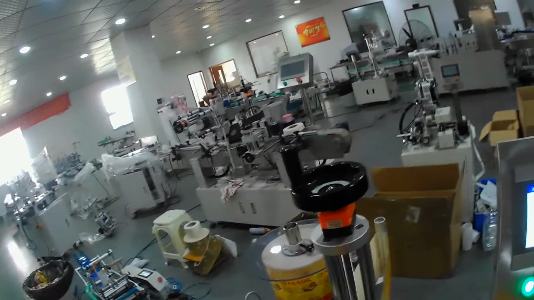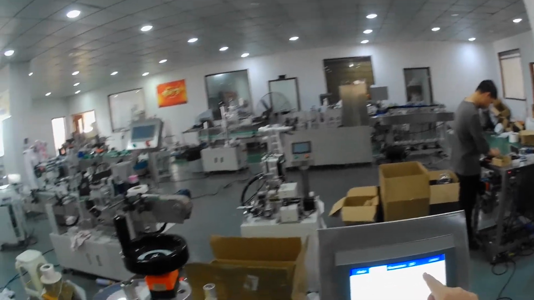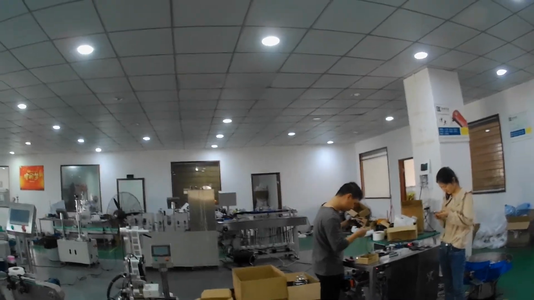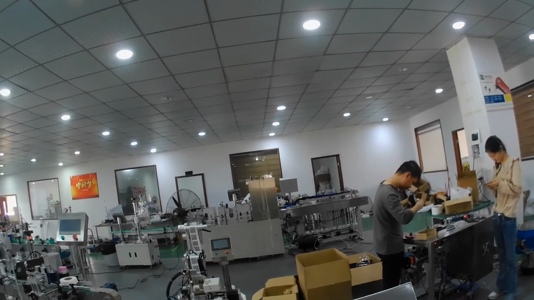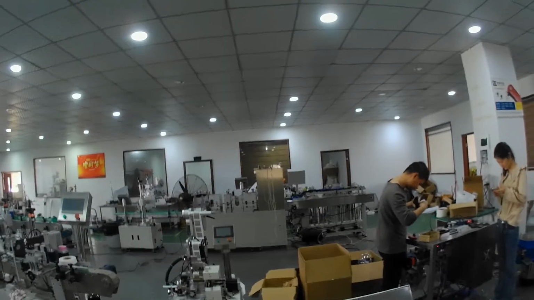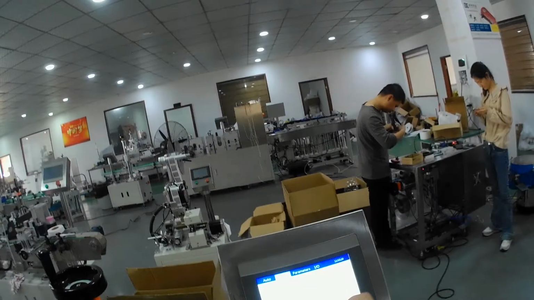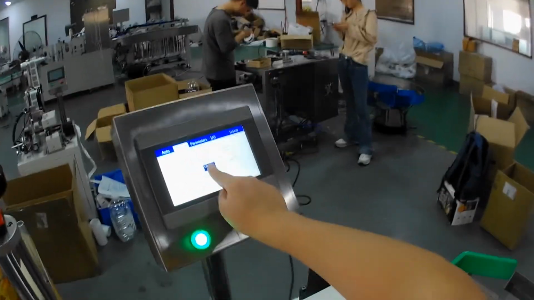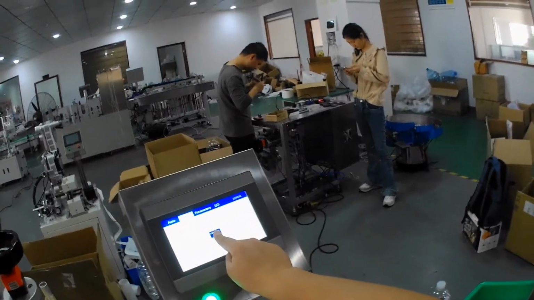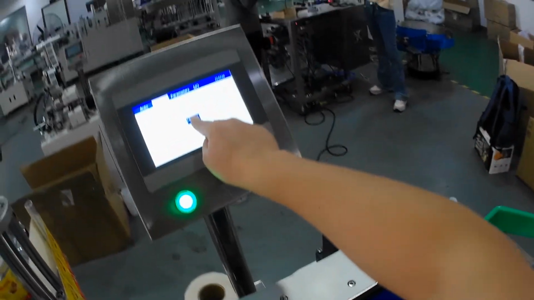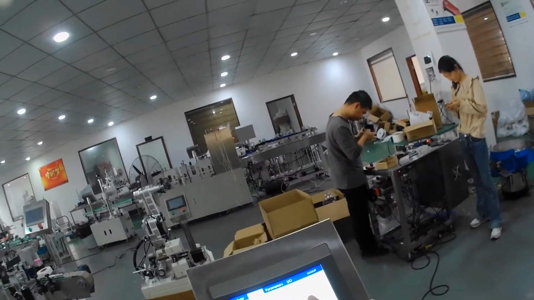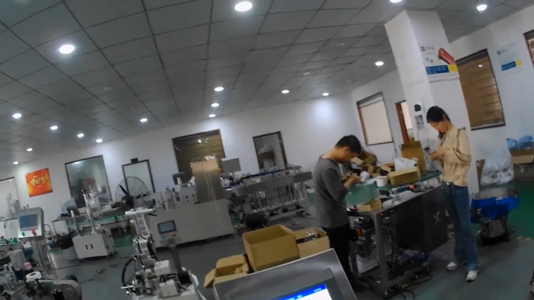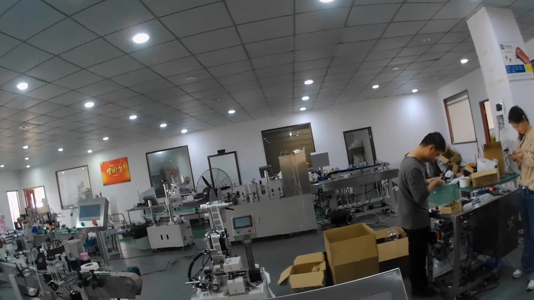And this is the conveyor model. This is the spacing model, but it is not necessary for this machine. So this function can be turned off during production. And this is the applying model for applying labels onto the bottles. We can see this coder function is also not available on this machine, as you will use an inkjet coder for this machine.